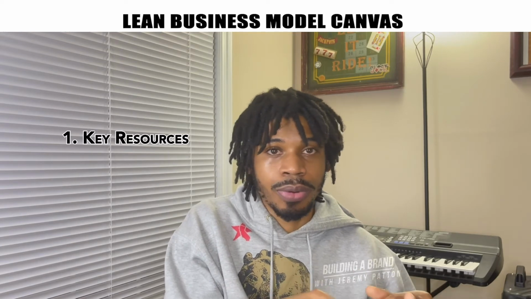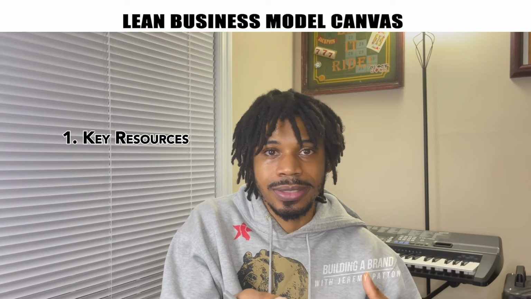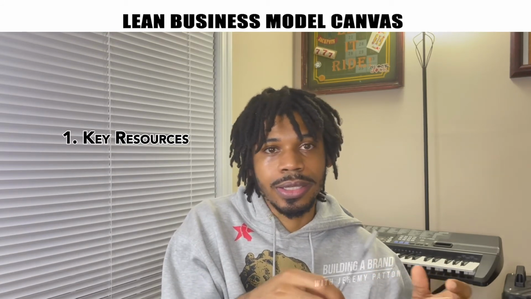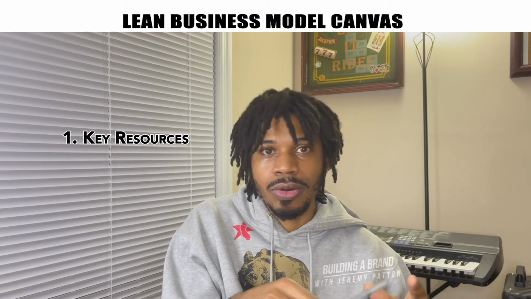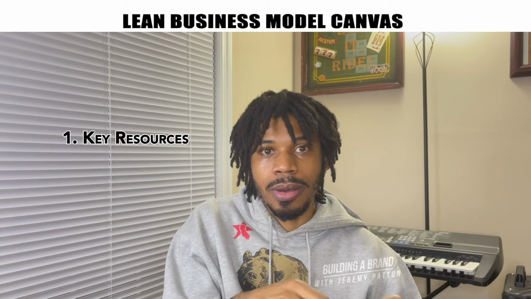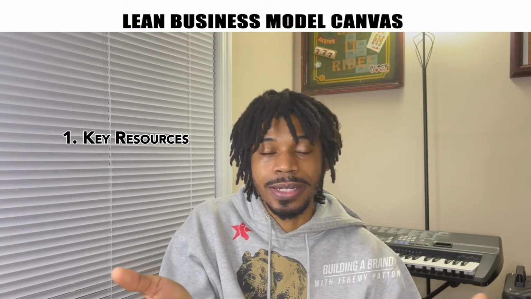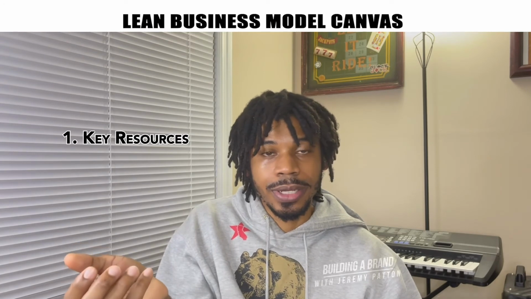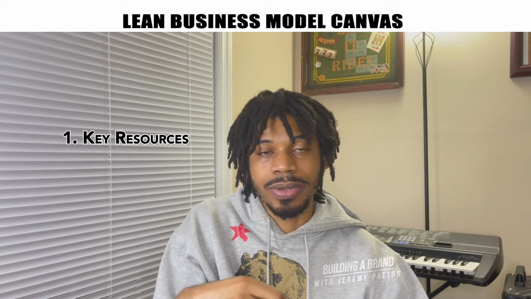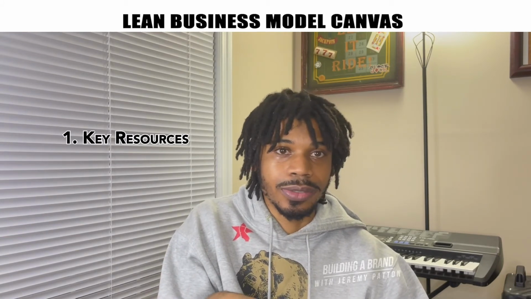It could be your brand and everything that your brand represents, so your brand's following. It could be a patent or a trademark, something that's copyrighted. It could be capital because you do need funding for your business to operate. So whatever is required for your business to operate and function properly is going to be included in here.